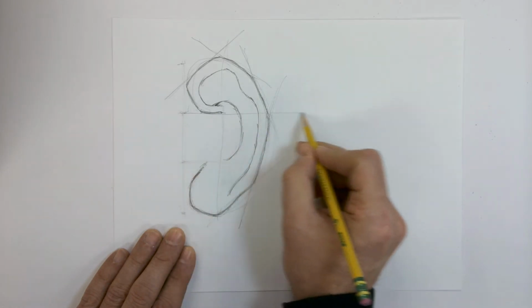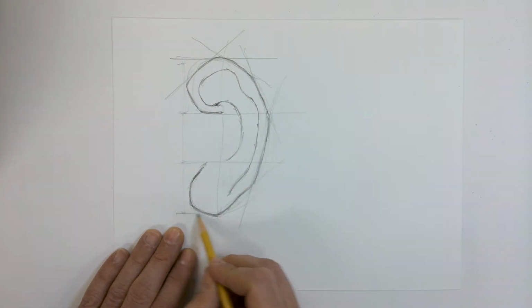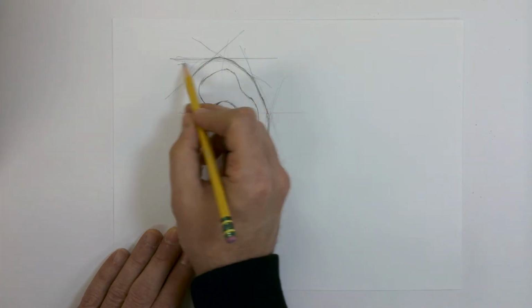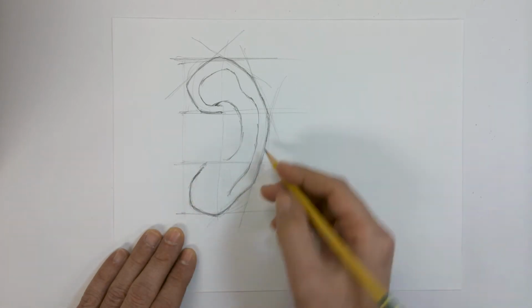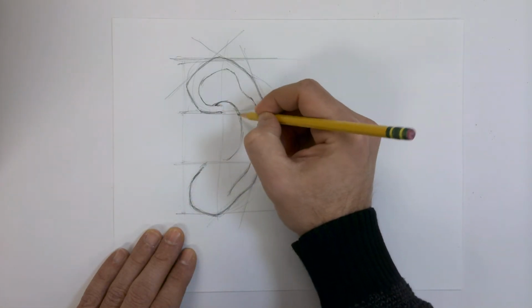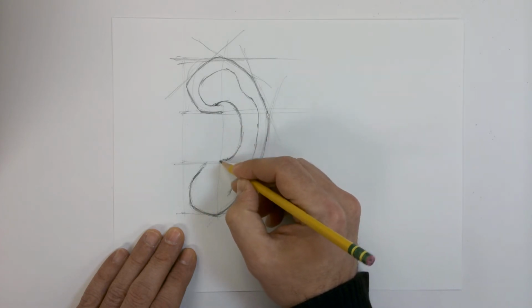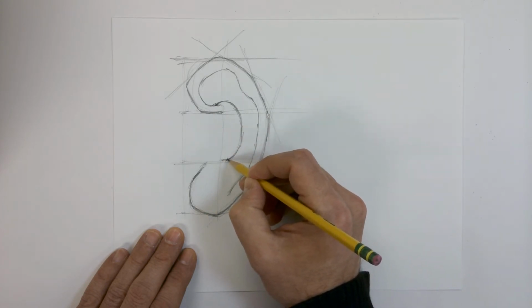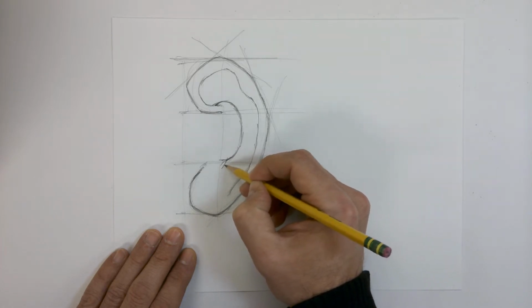Let me just draw these so you can see how this is dividing into thirds here. Come down.